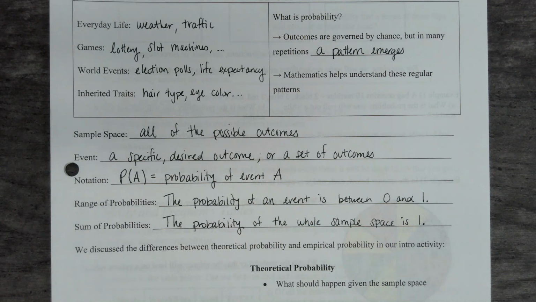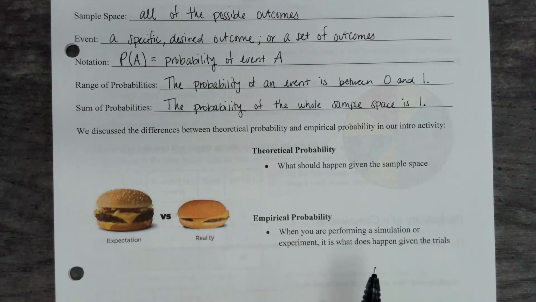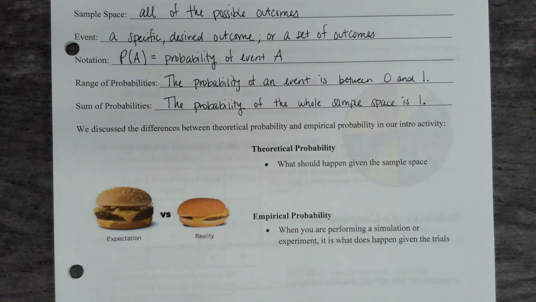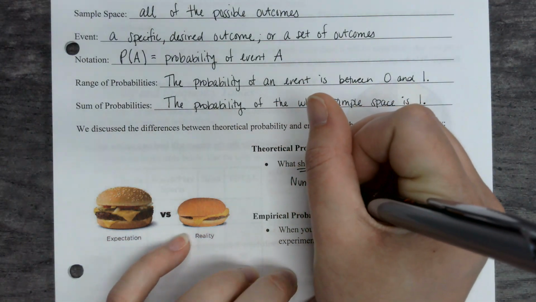Now, in our introduction activity, you should have discussed the difference between theoretical and empirical probability. Theoretical probability is what should happen. This is the expectation of what we're looking at, like our expectation of what we want when we go to McDonald's. And sometimes reality is, well, we get something that looks like this. So theoretical probability is what should happen given the sample space. So we want the number of desired outcomes. So we just take your number of desired outcomes.